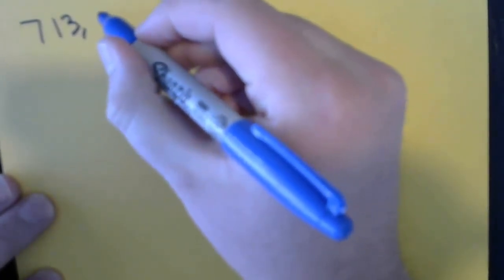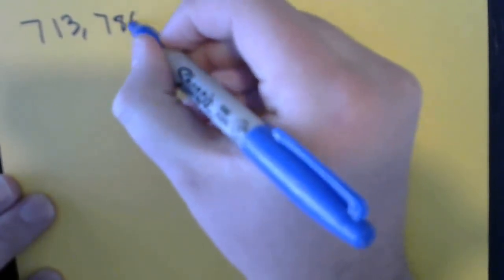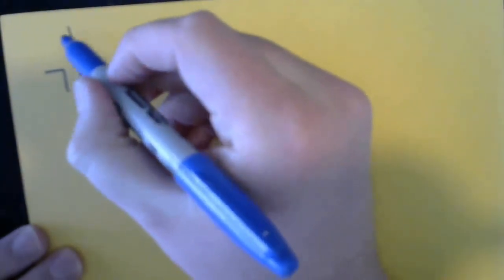Let's solve one last problem. Looks like that paper's all full. Let's grab another one. So let's say that for our last one, let's do 713,786. And then let's say I want to round it to the nearest 1,000.